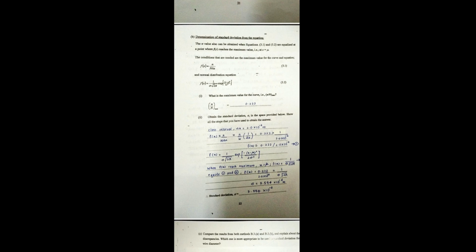Next, determination of standard deviation from the equation. From the equation, the maximum value for the curve is 0.222, and based on the equation, we can get the standard deviation is 3.594 times 10 to the power of -6 millimeter. Here, we need to compare the result from method A and method B.